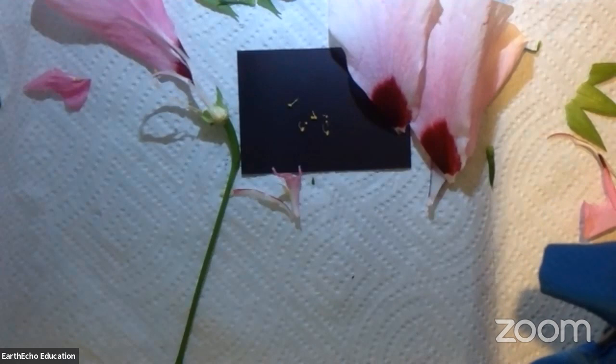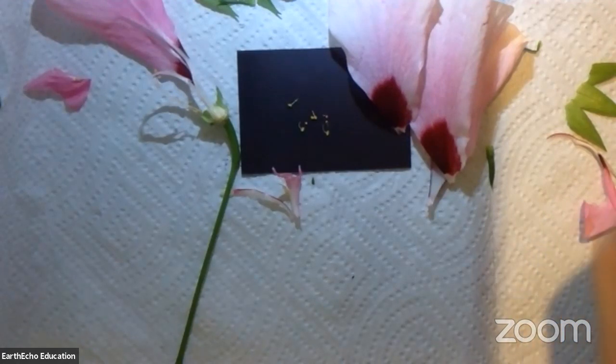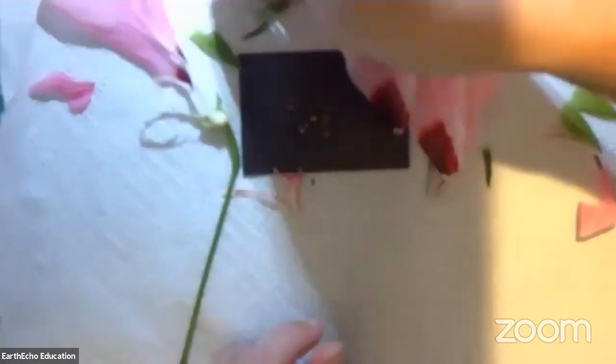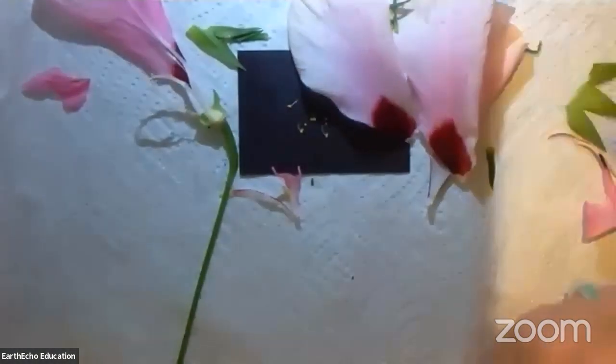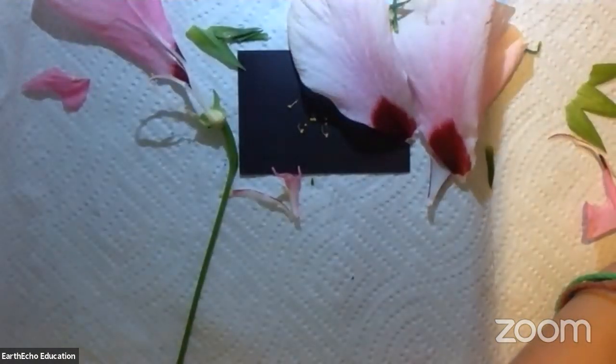I'm wondering if any of you at home, or maybe if you are down south or up north where you have some different plants experiencing different phenophases, may find some that are still in that budding stage, which is really cool. So you can go ahead and dissect buds. You can dissect half open flowers to see what different parts you find.